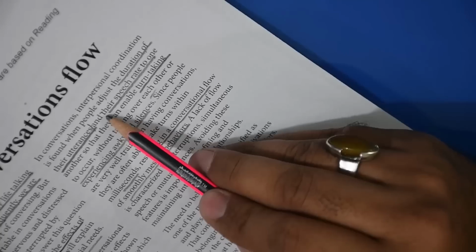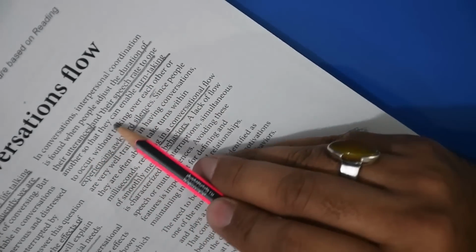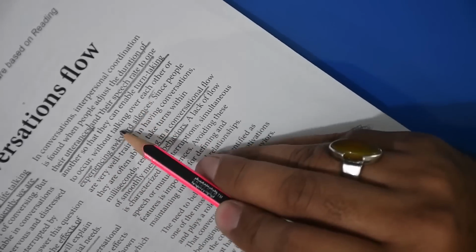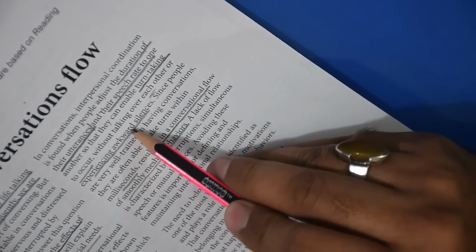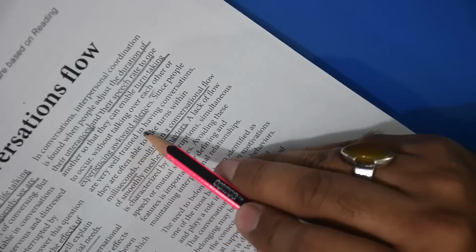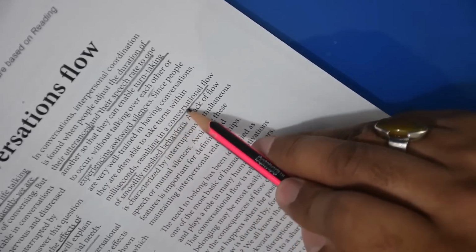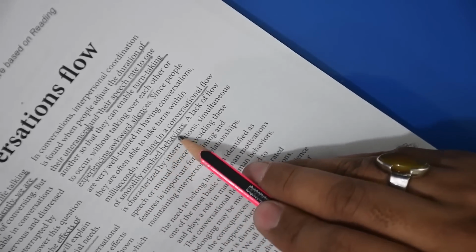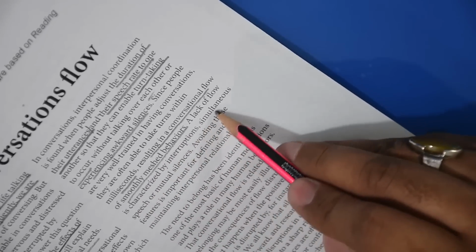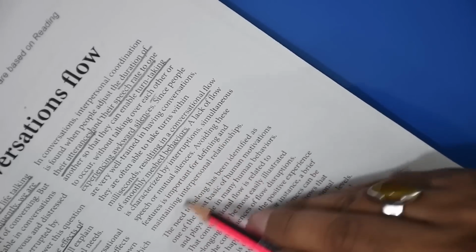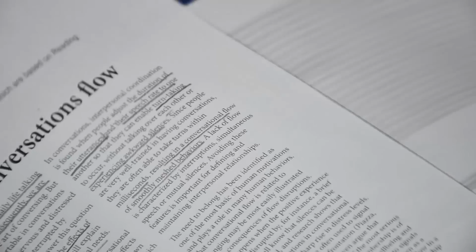Duration of their utterances and their speech rate to one another so that they can enable turn taking to occur without talking over each other or experiencing awkward silence. Since people are very well trained in having conversations, they are often able to take turns within milliseconds, resulting in a conversational flow of smoothly meshed behavior. A lack of flow is characterized by interruptions, simultaneous speech, or mutual silence. Avoiding these features is important for defining and maintaining interpersonal relationships.